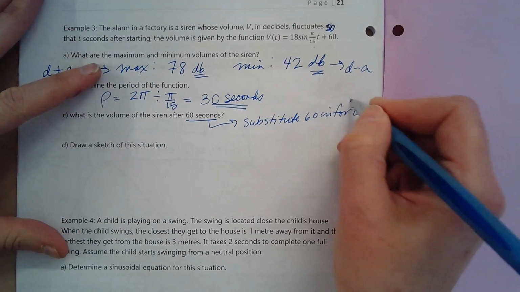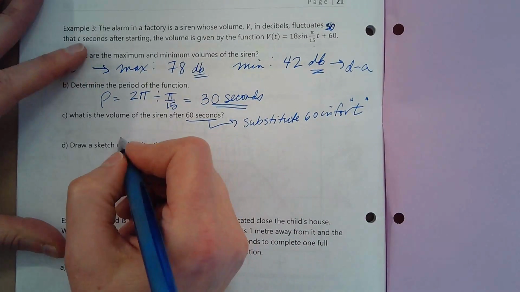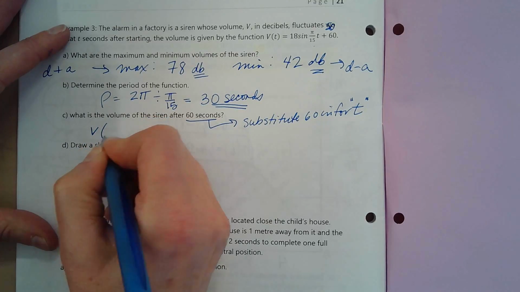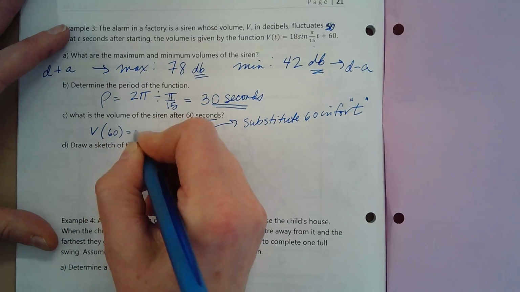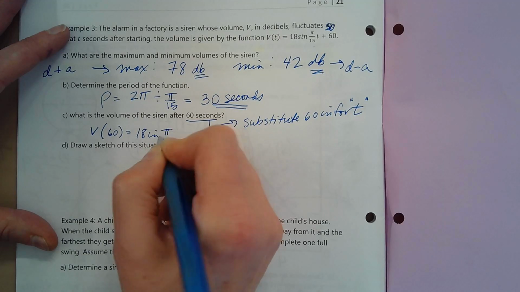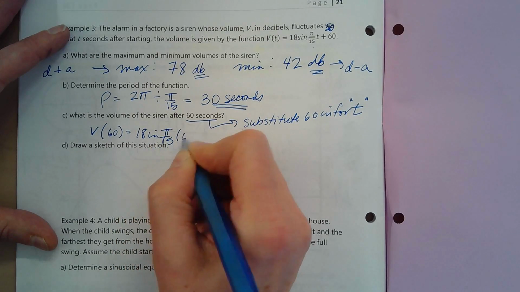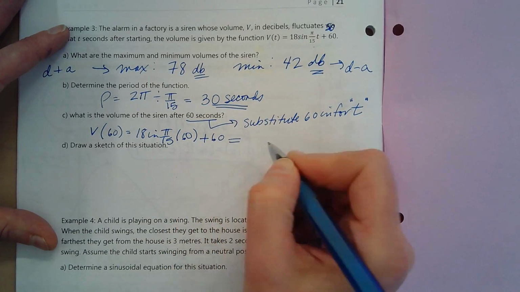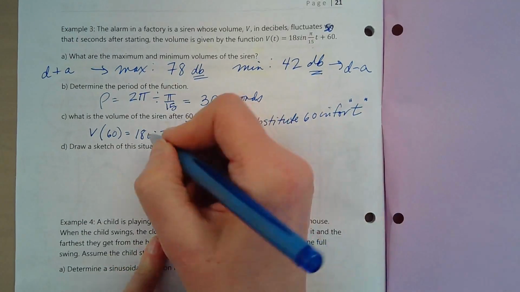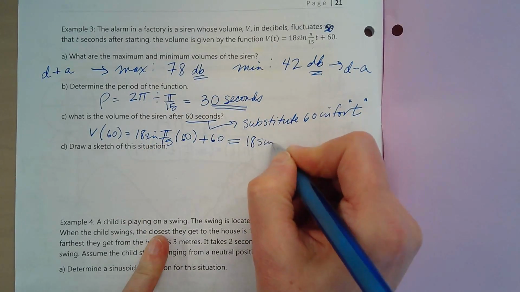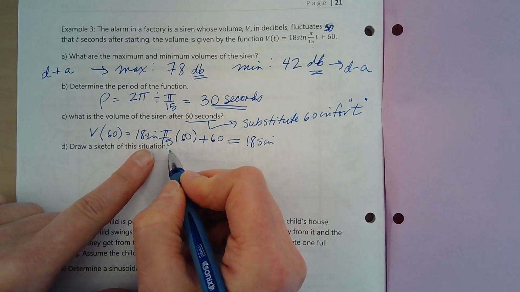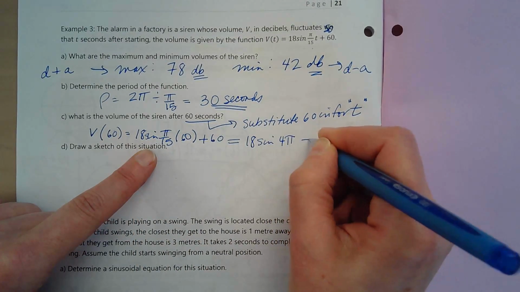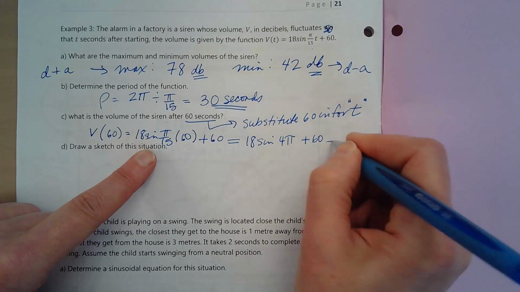Now, let's see if this is an exact value that we could do without a calculator. I'm not sure. So the volume at T is 60 would equal 18 sine pi on 15 times 60 plus 60. Okay, so what's that going to give me? 18 sine. Okay, so 60 divided by 15 would be 4 pi, right? I think we could do this one without a calculator.